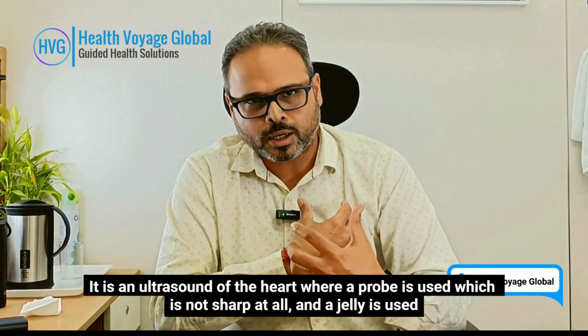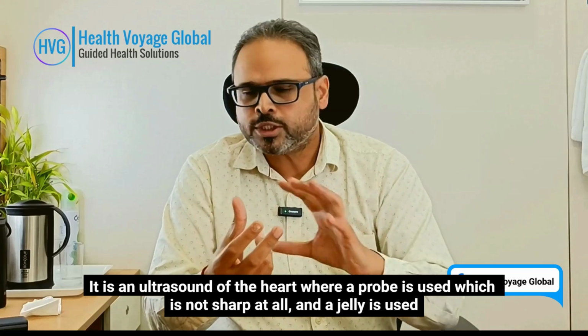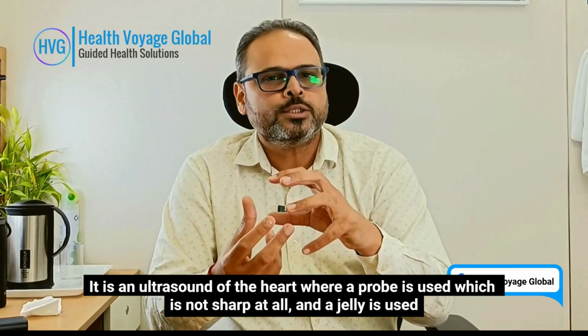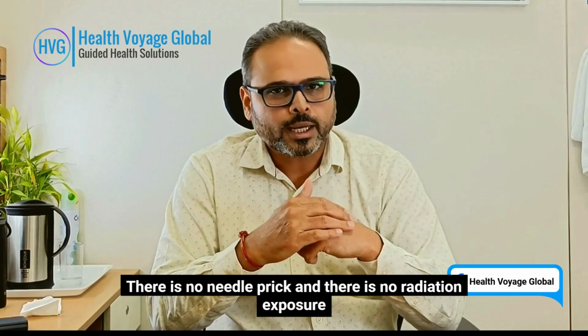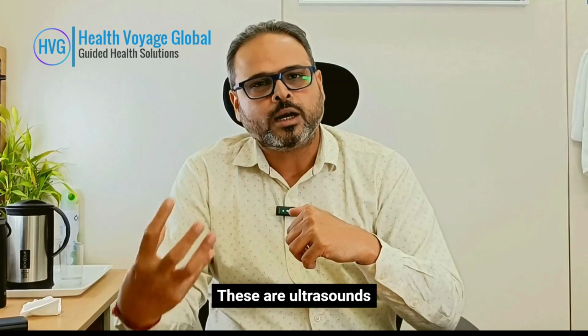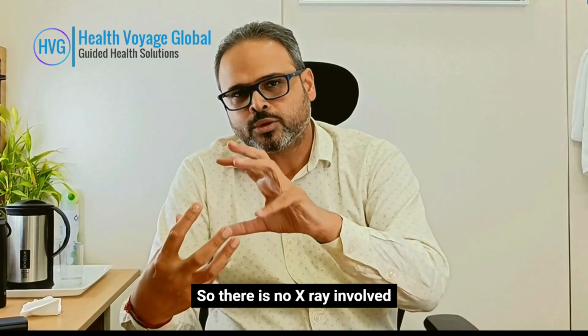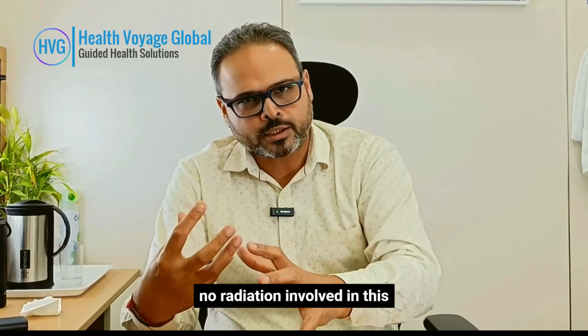It is an ultrasound of the heart where a probe is used which is not sharp at all, and a jelly is used over that which is not painful for the child. So there is no needle prick and there is no radiation exposure. These are ultrasounds. These are sound waves. So there is no X-ray involved, no radiation involved in this.